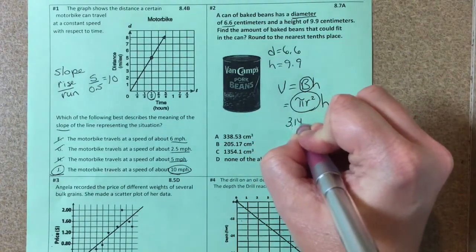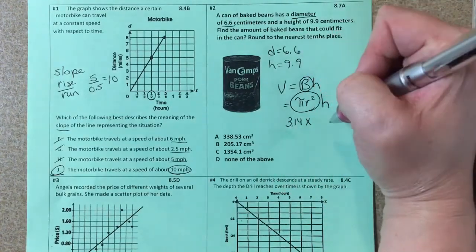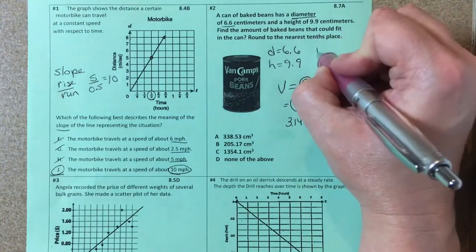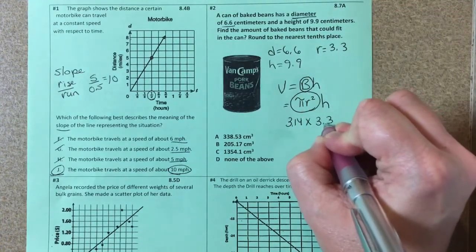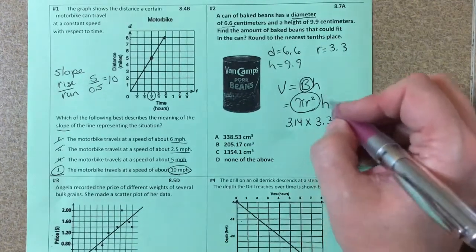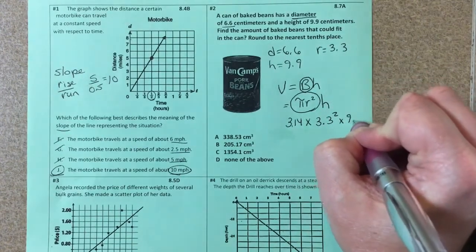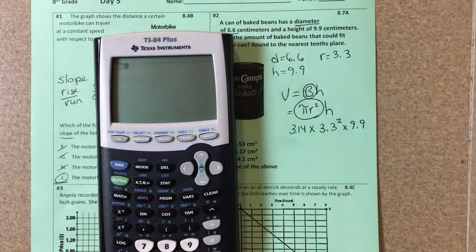So I'm just going to use 3.14 for pi. Oh, I can't plug in a diameter for radius. I'm going to have to half this to 3.3. So I need to use the radius, 3.3. It gets squared times the height of 9.9. Put all of that in your calculator at one time.